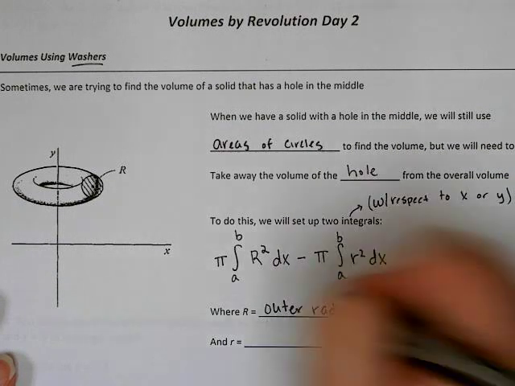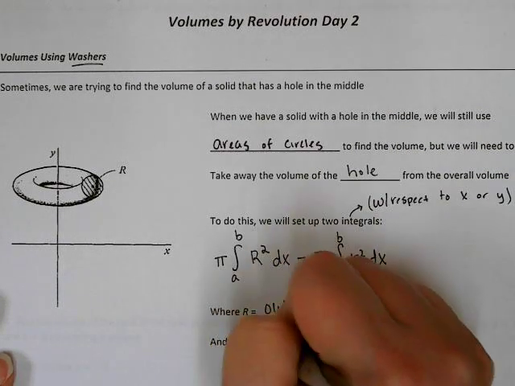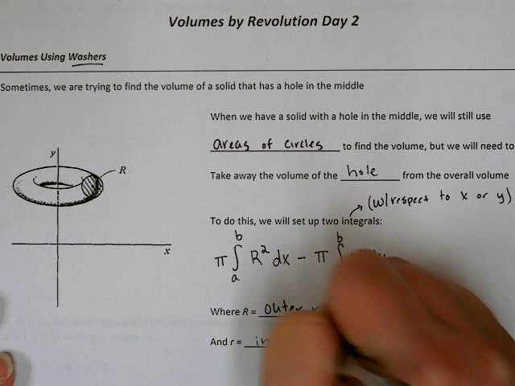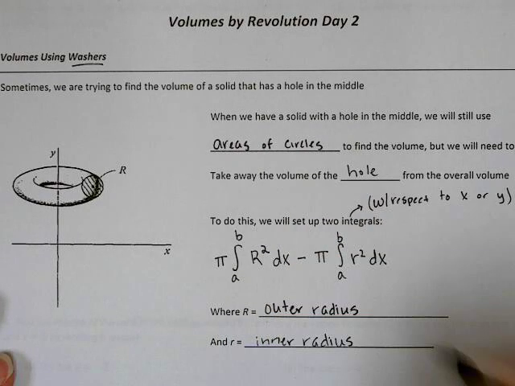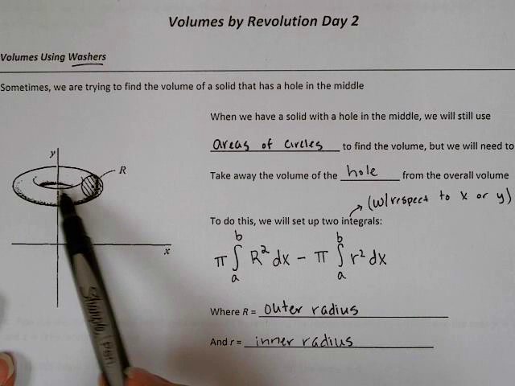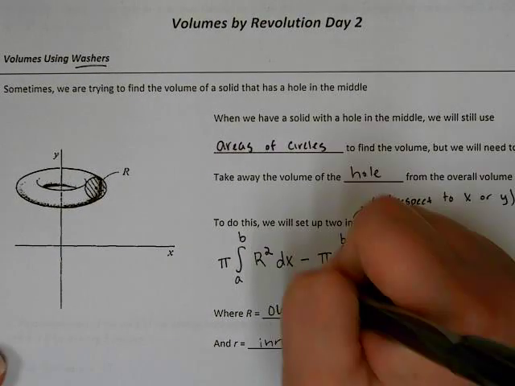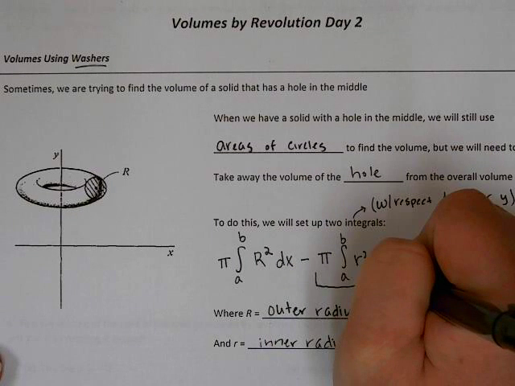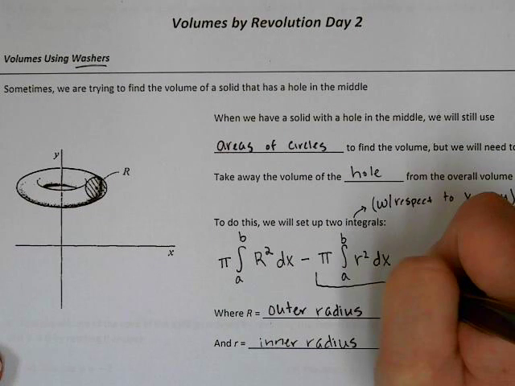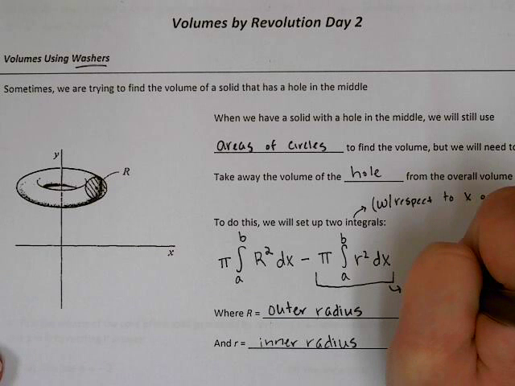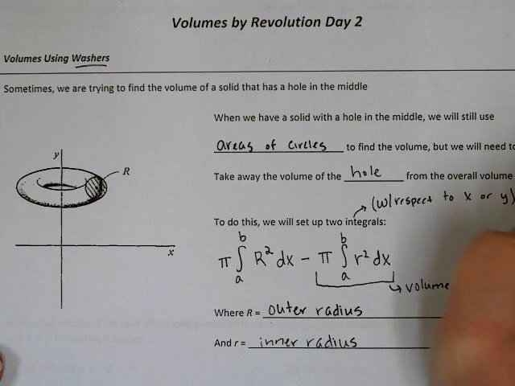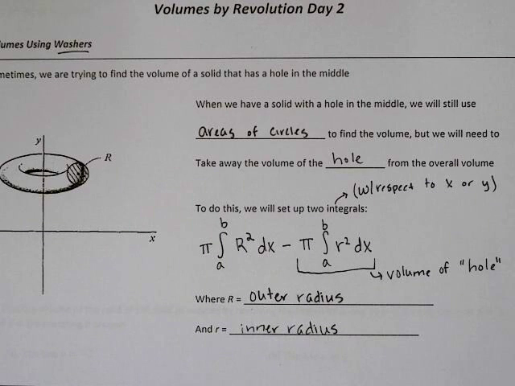Little r is the inner radius. Really, it's kind of like the radius of the hole that's in the middle. All right, that's the little r. And this portion here, this volume that we're subtracting, is really the volume of the hole that we're taking out of the center there.